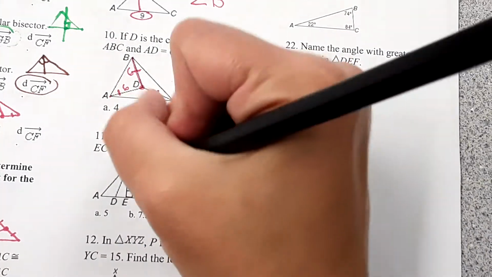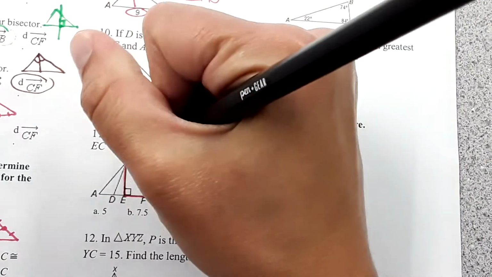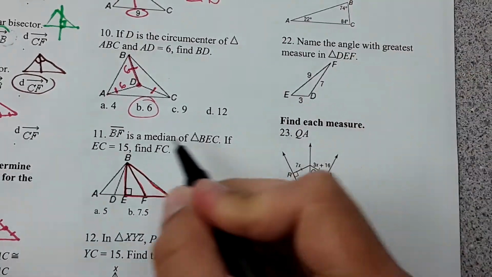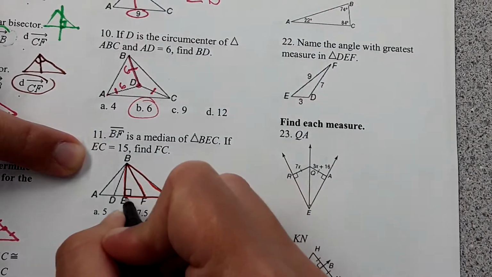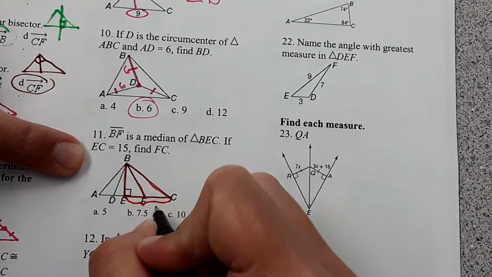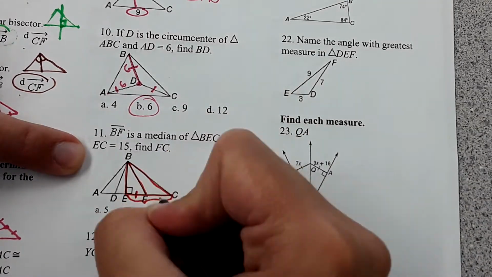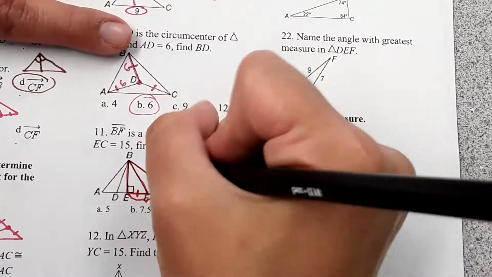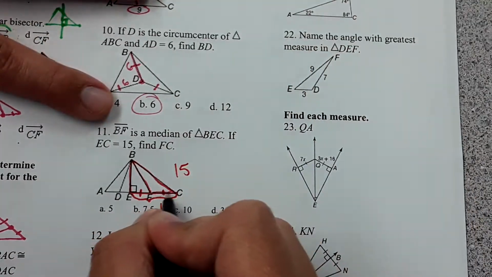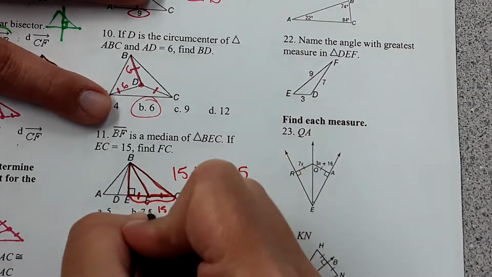BF is the median of BEC, this triangle here. If EC is 15, find FC. So EC is this entire length here. It's saying it's 15. It's saying that this is the median, so this is the same length as this here. So if we take 15 and divide it by 2, it would give us just this part, FC. So 15 divided by 2 equals 7.5.